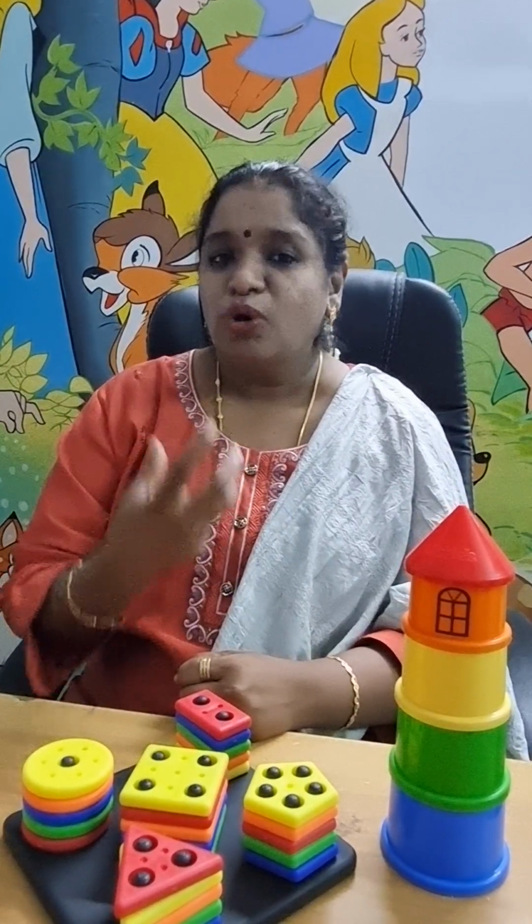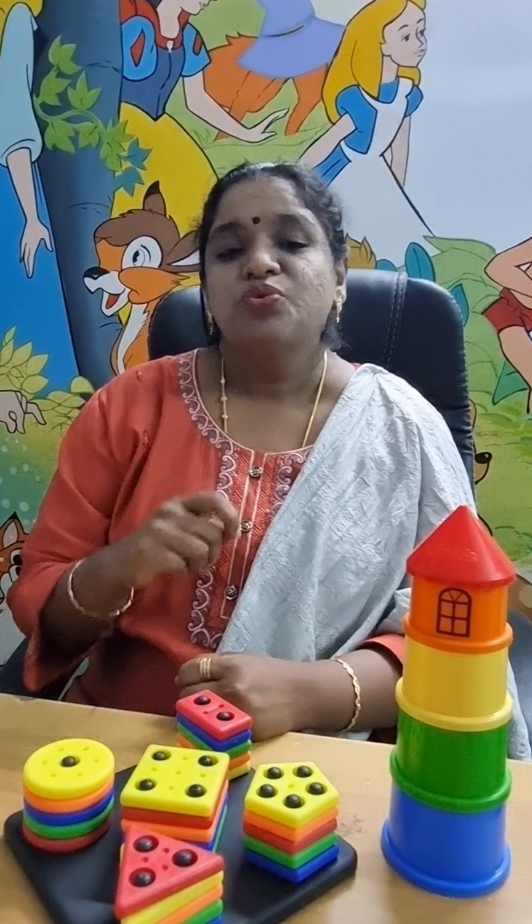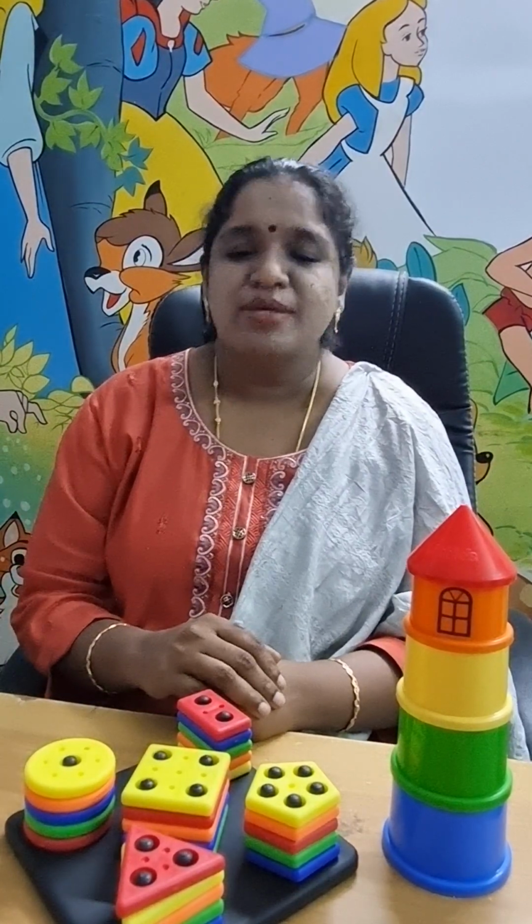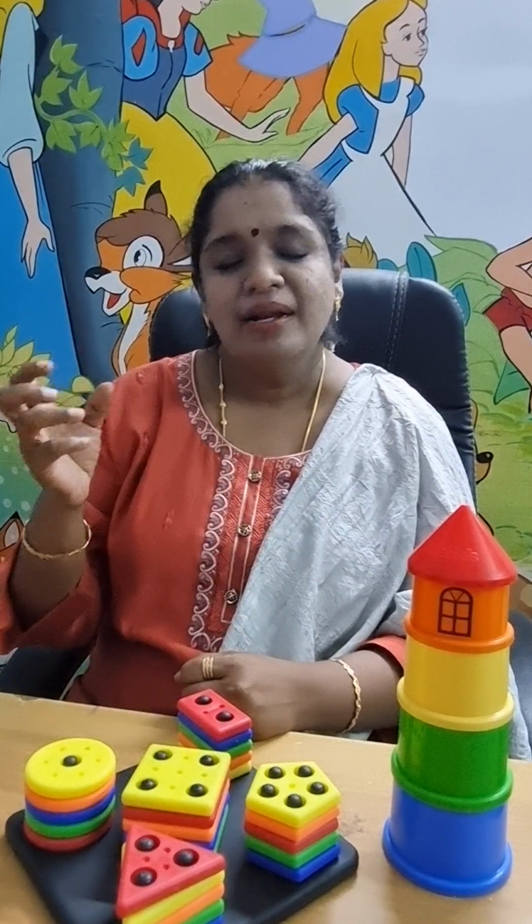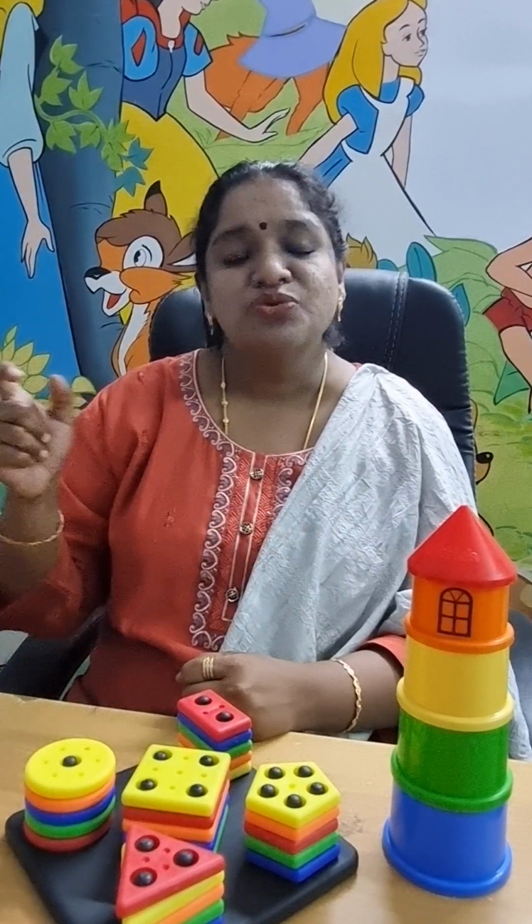Spastic cerebral palsy is the most common type of cerebral palsy. Spastic means tightness, stiffness. So parents have to know about cerebral palsy to give early intervention to the kids. How can we identify cerebral palsy? The first thing is the developmental milestones. Parents have to track the milestones of the kid.